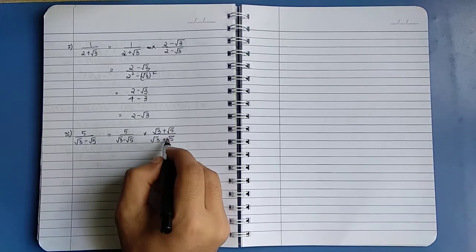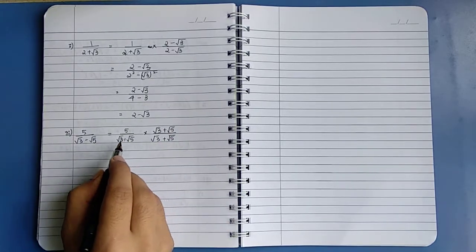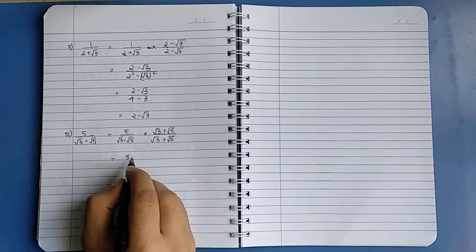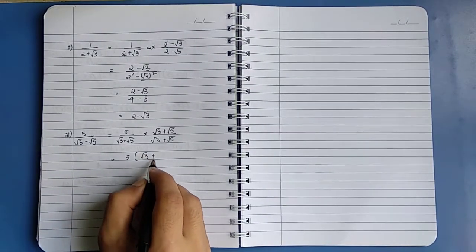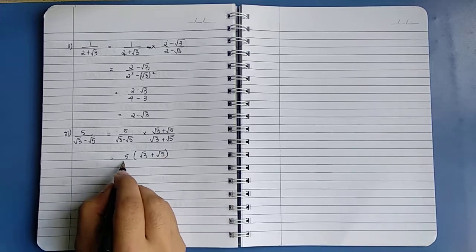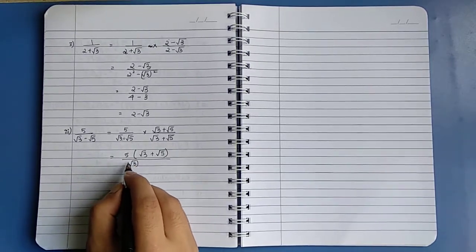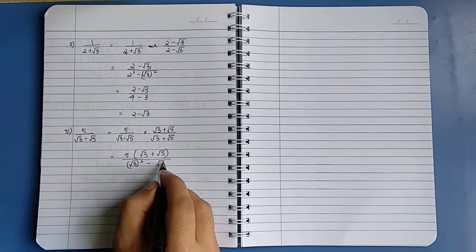If there is minus, we'll multiply and divide by plus. If there is plus, we'll multiply and divide by minus. So 5 into root 3 plus root 5 by a plus b into a minus b is a square minus b square.